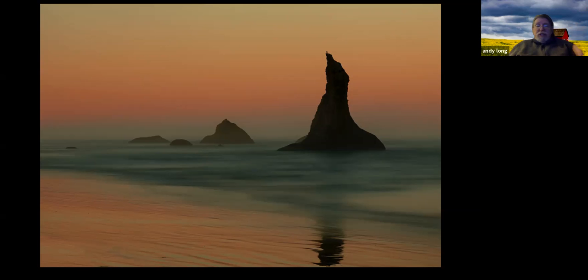So I got positioned to be able to get myself up so that the water, when it did come all the way up, wouldn't get me, but still got all of the ground in the foreground covered to be able to get that reflection on the beach.